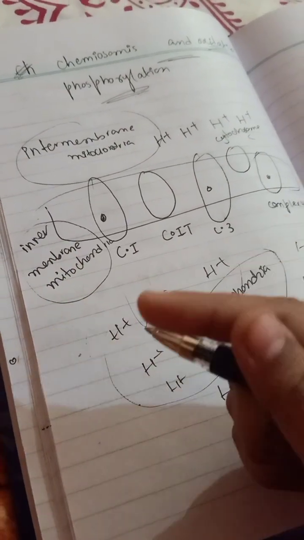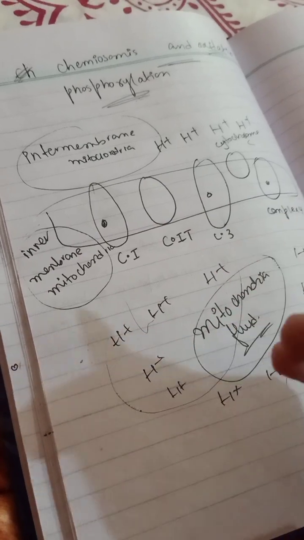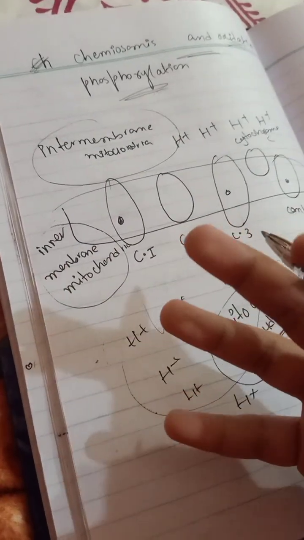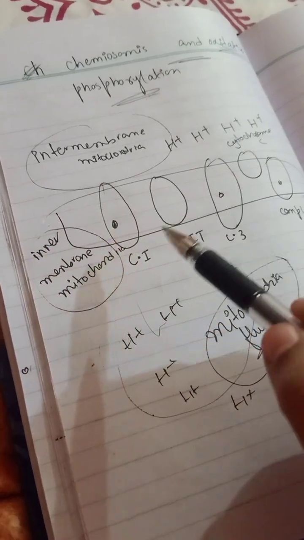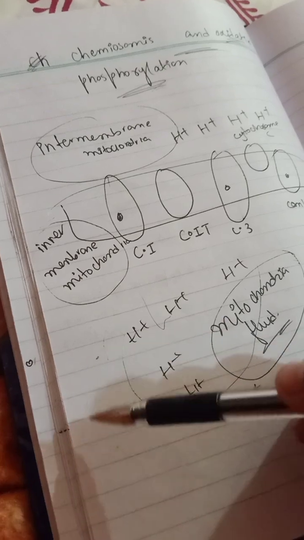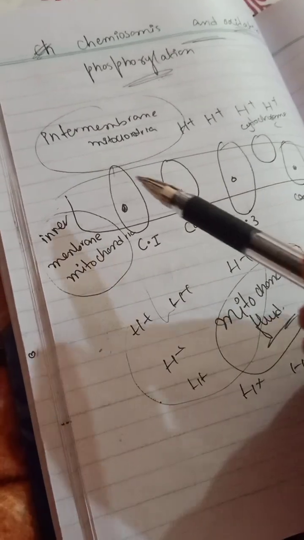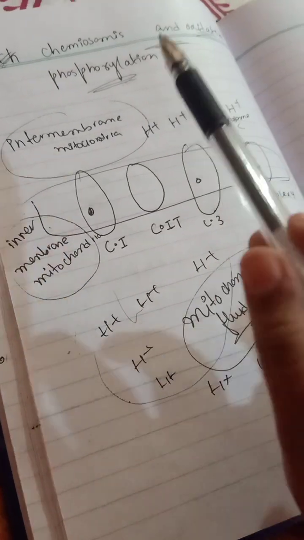When the electron passage occurs, energy is released, and the hydrogen ions are pumped from the mitochondrial matrix to the intermembrane space.